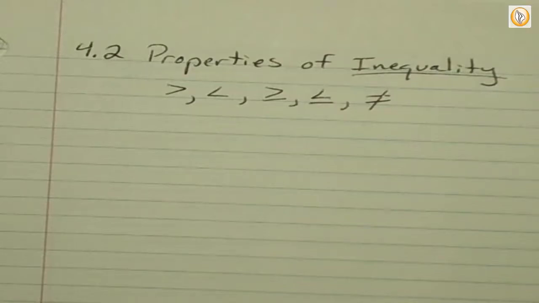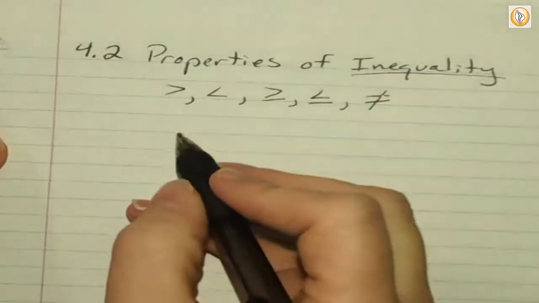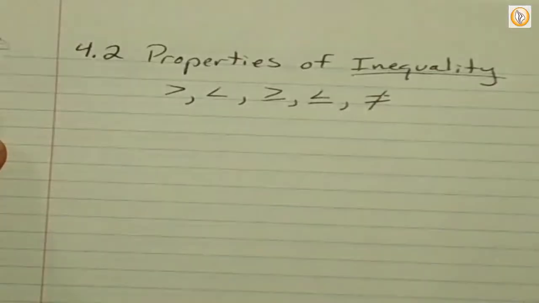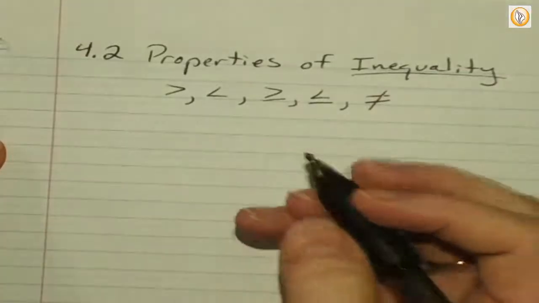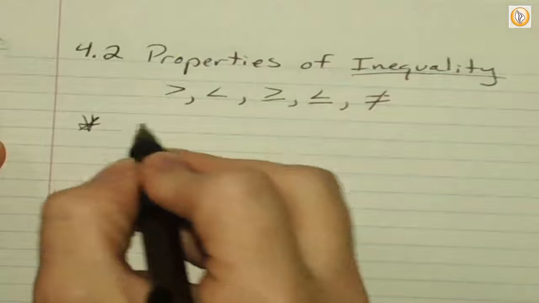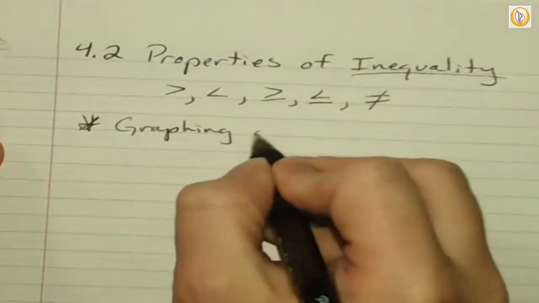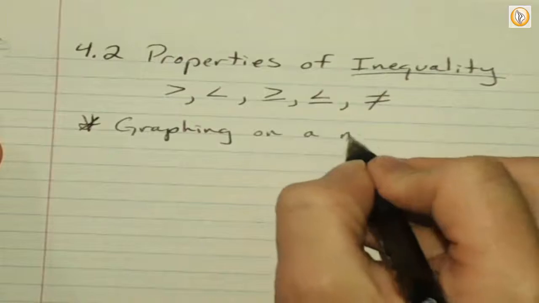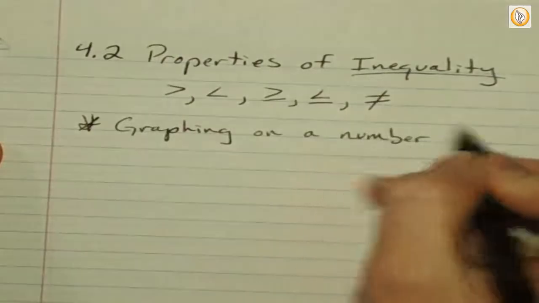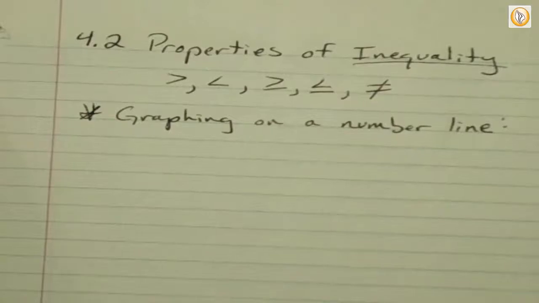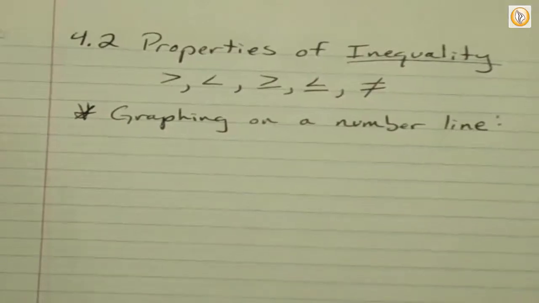See, I'm skipping through a whole bunch of stuff from chapter 1 and going straight to the end of chapter 1. Then we start chapter 2. Not chapter 2, 4.1. Y'all get what I'm saying. Okay, so if we're graphing on a number line, this is when we are graphing inequalities on a number line.